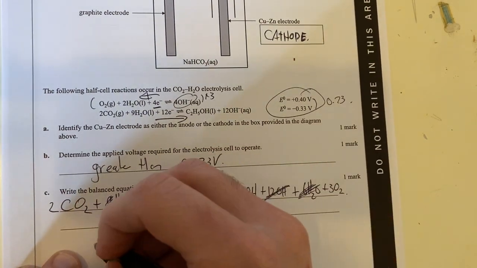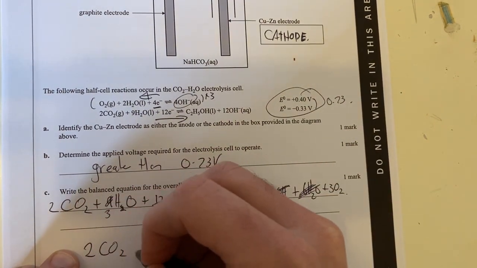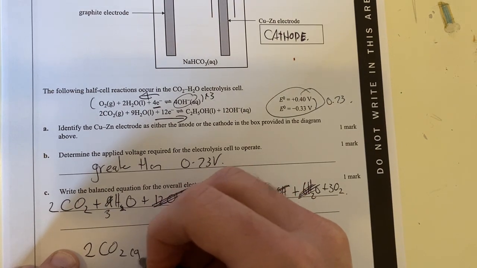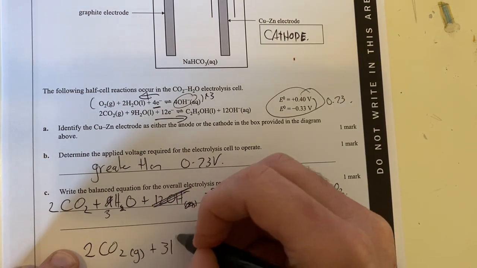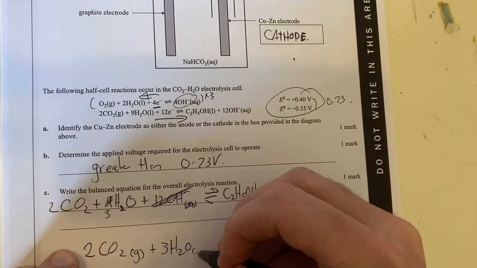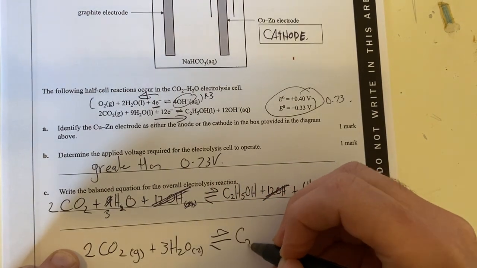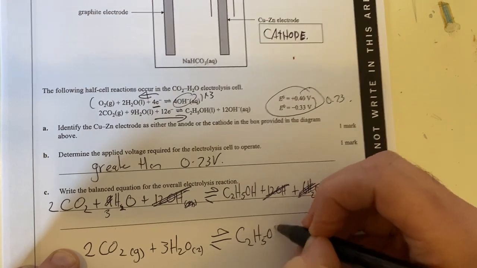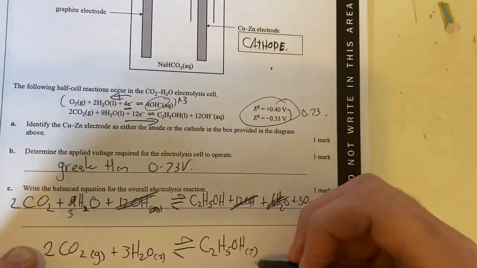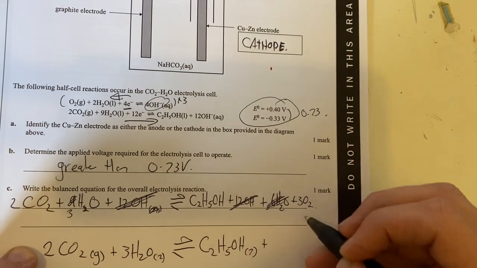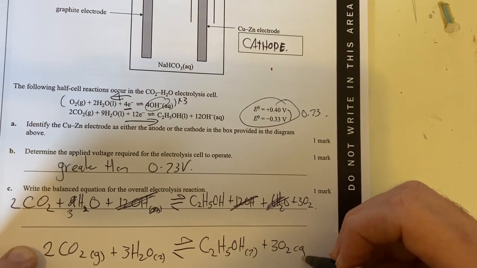So let's write it neatly: 2 CO2, which is a gas, plus 3 waters, which is liquid, that is going to react and form my ethanol, which is a liquid, and it's also going to have 3 oxygens, which are gases.